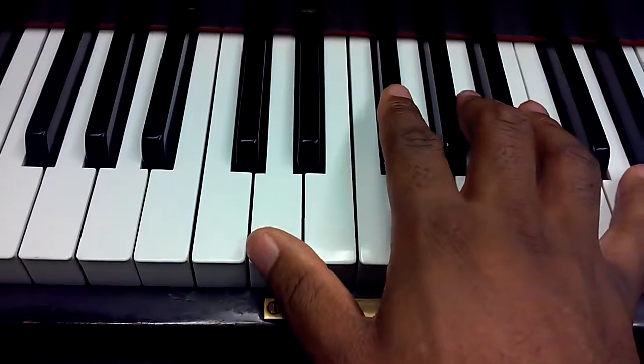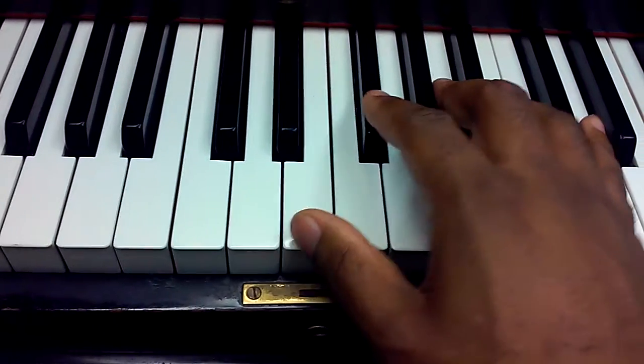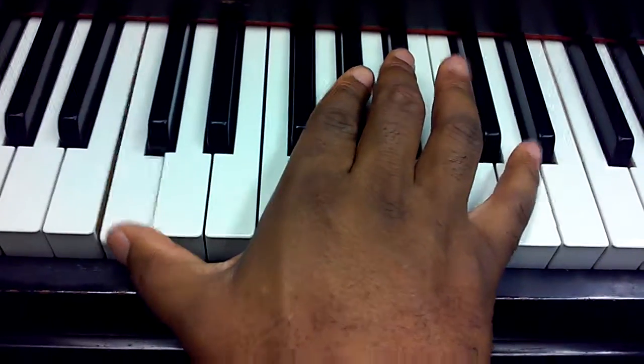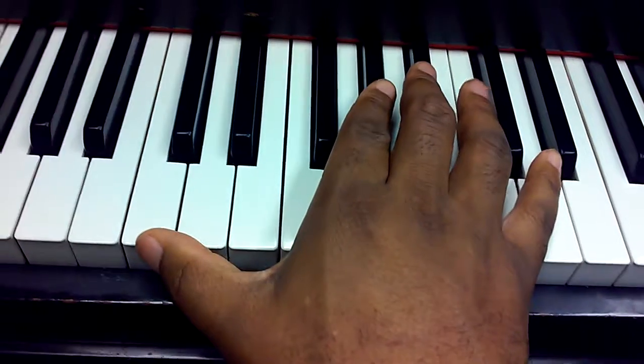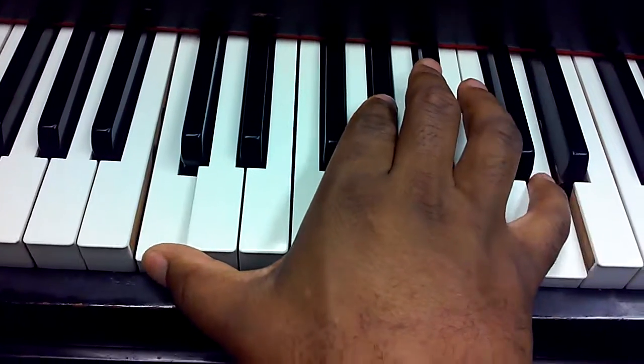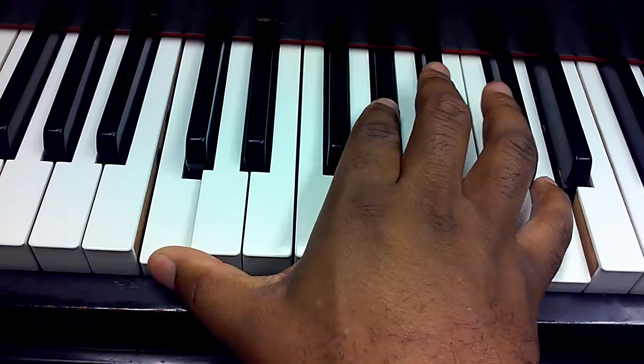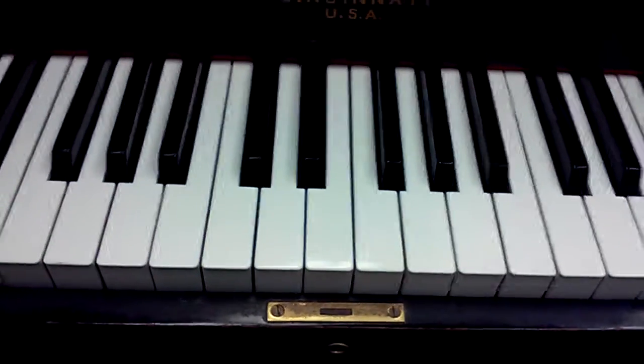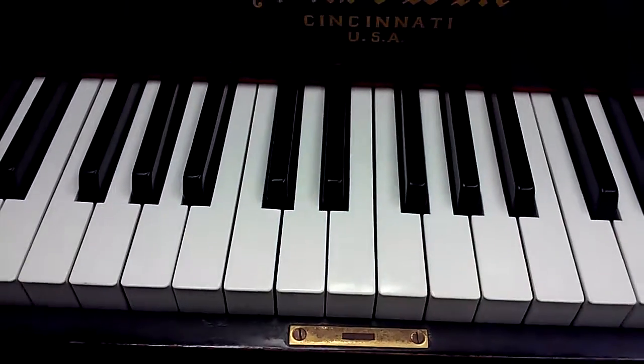We have to pay attention to what notes you're playing and what intervals you have. If you spread it out too far, it gets kind of hard to tell. Well, at least for me anyway. So I have something to go practice. So do you. Have fun.